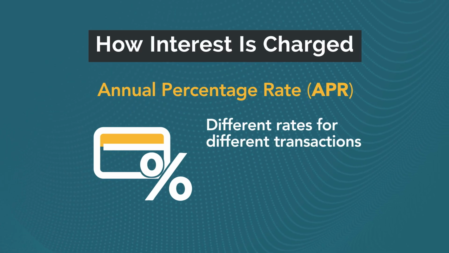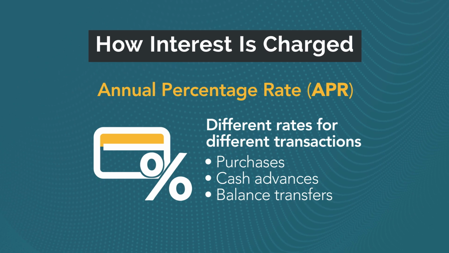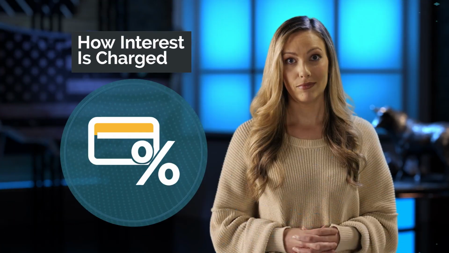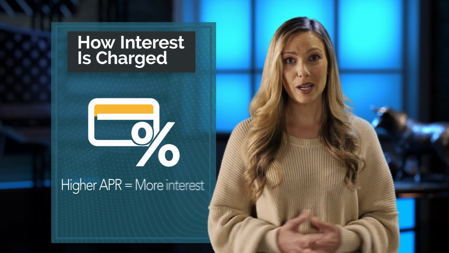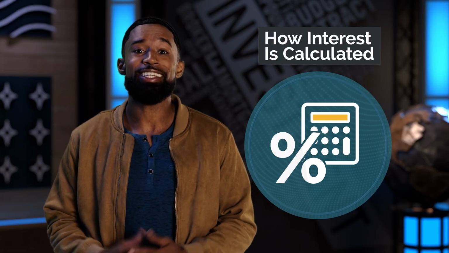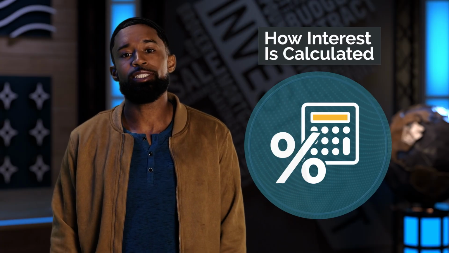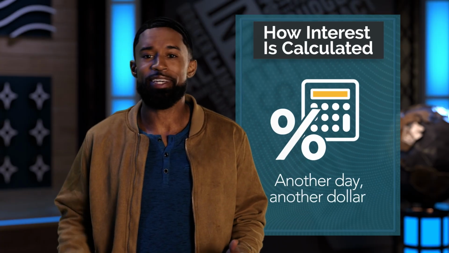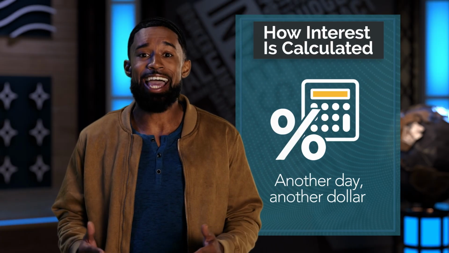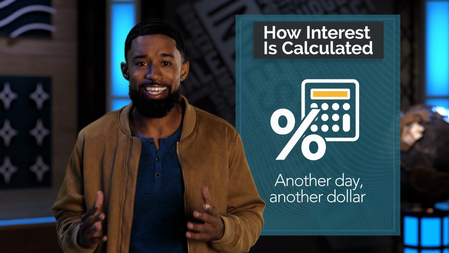Most cards have different APRs for different types of transactions, such as purchases, cash advances, and balance transfers. The bottom line here is the higher your APR, the more you'll pay in interest if you carry a balance. Now, let's go over how this interest is calculated, using a 30-day billing cycle as an example. One simple way to think about it is another day, another dollar, because interest is added daily if you carry a balance. So, every day counts.